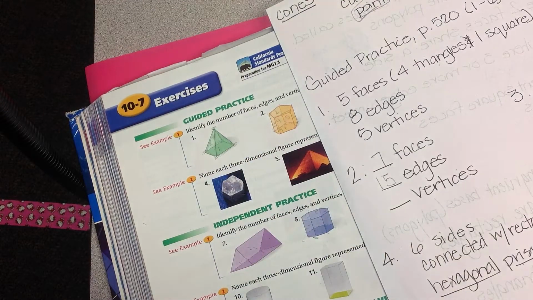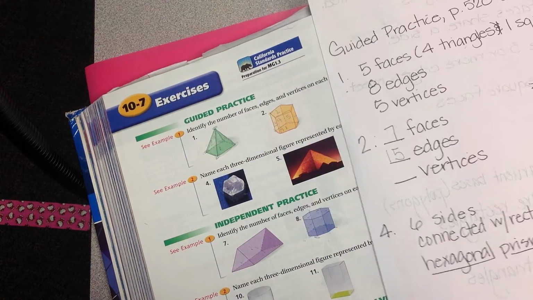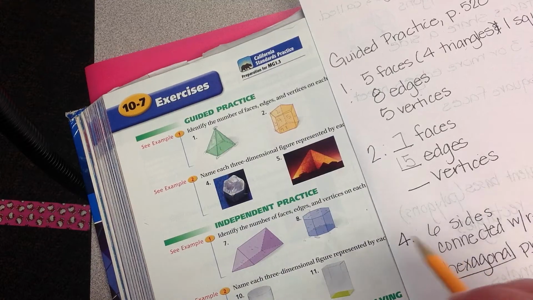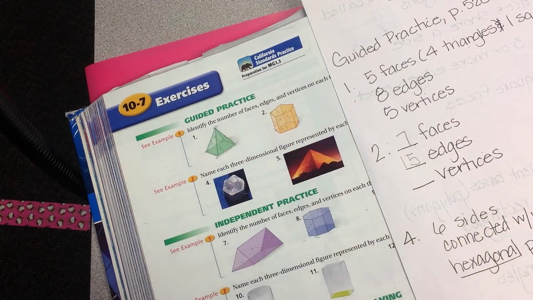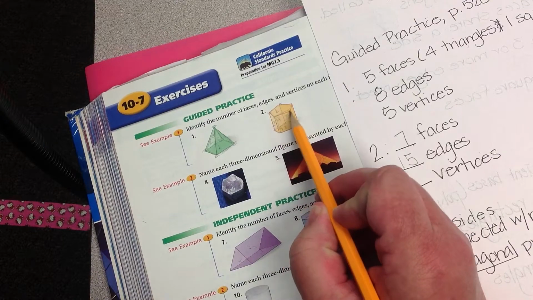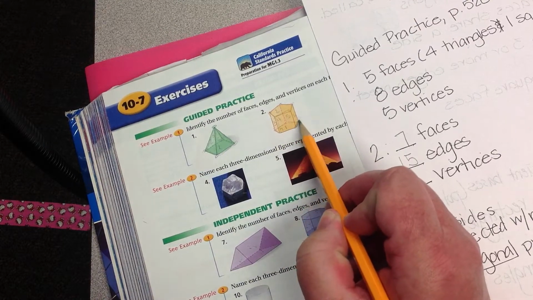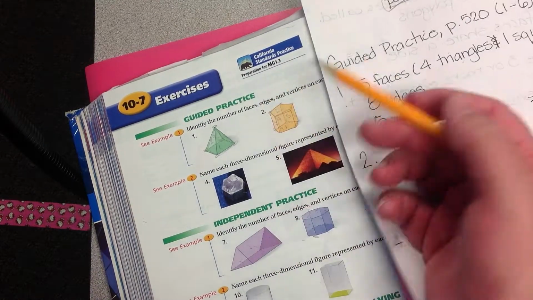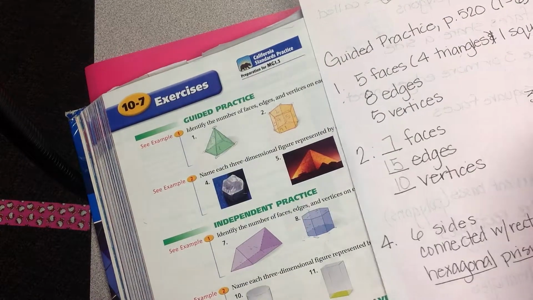Again, remember, it's fine if you write in your book. Just write lightly. And then for the last part, you need to find your vertices. Go ahead and count those. Okay, vertices. 1, 2, 3, 4, 5, 6, 7, 8, 9, 10 vertices.